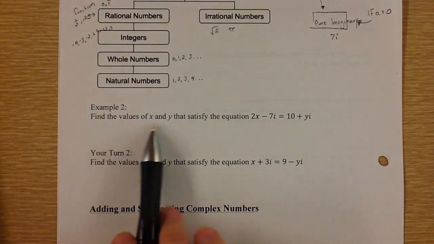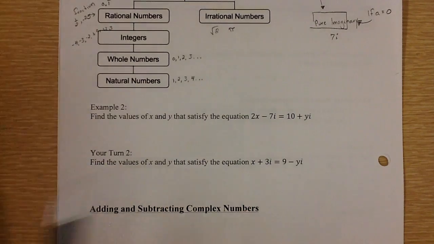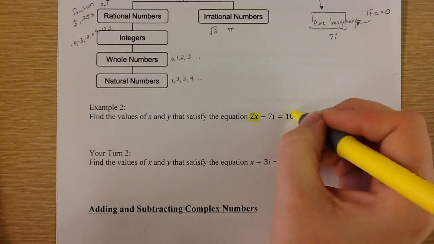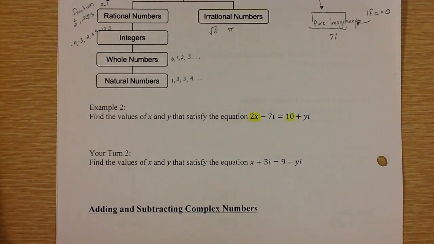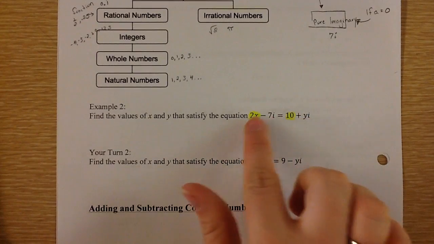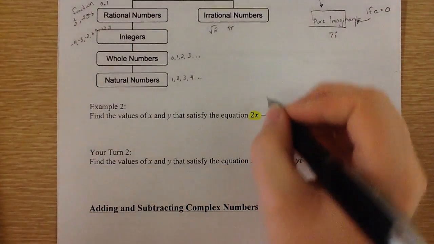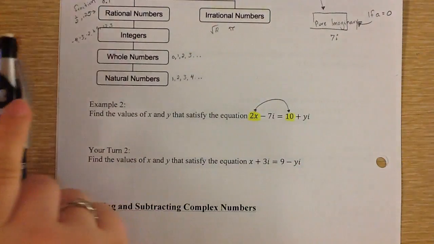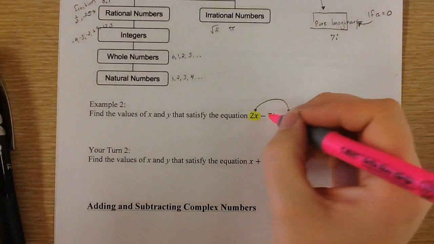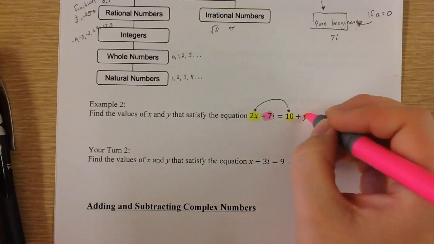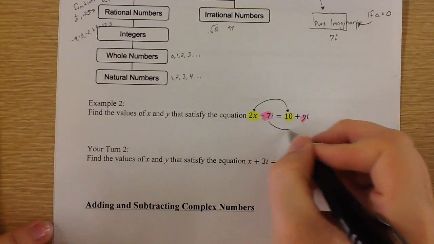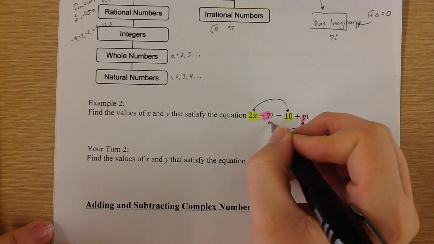So here, if we want to find the values of x and y that satisfy the equation, the real part, again, is the part without the i. So this is my real part, 2x. My real part in this number is 10. So for these two complex numbers to be equal, the real part has to equal the real part. And the imaginary part, which in this case is the negative 7, has to equal the imaginary part on that one. So imaginary has to equal imaginary.